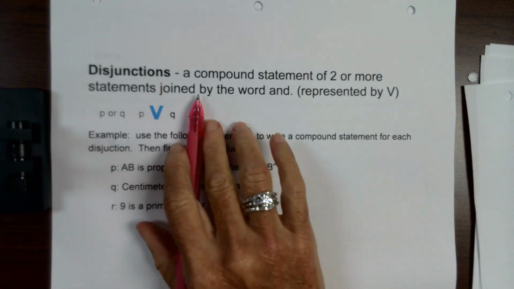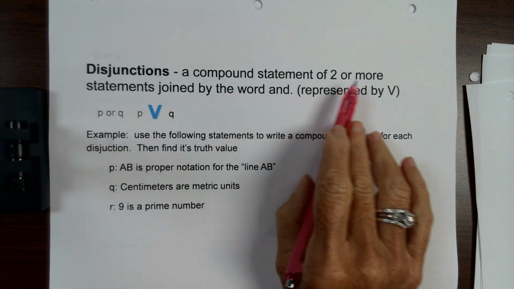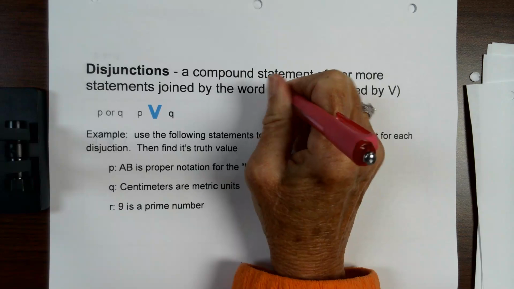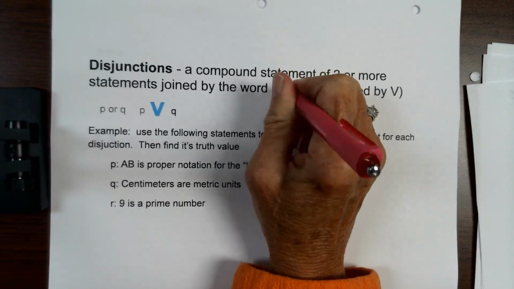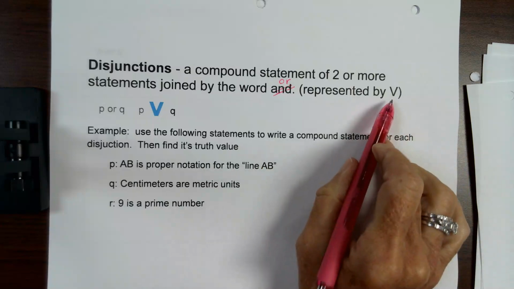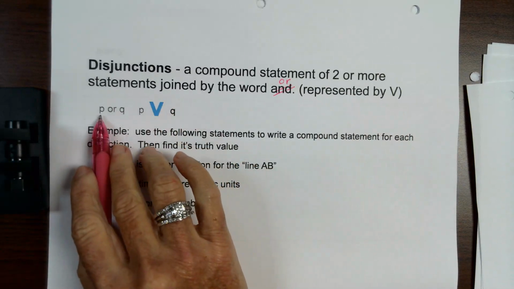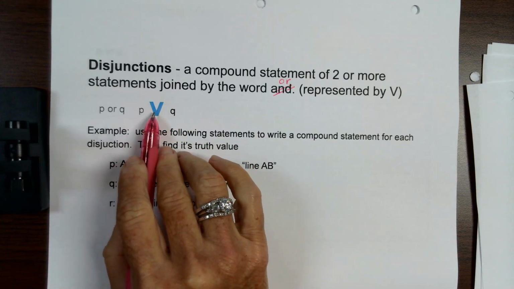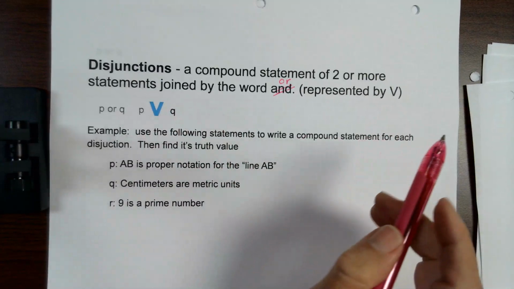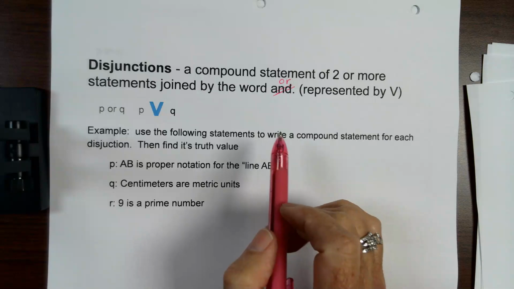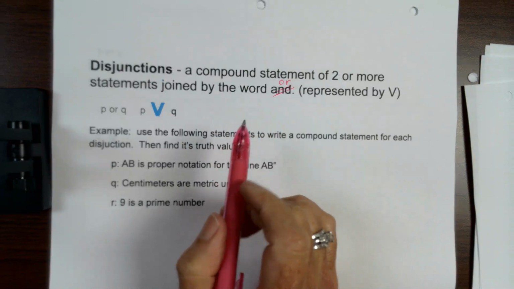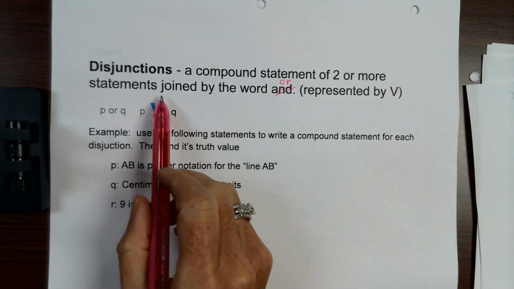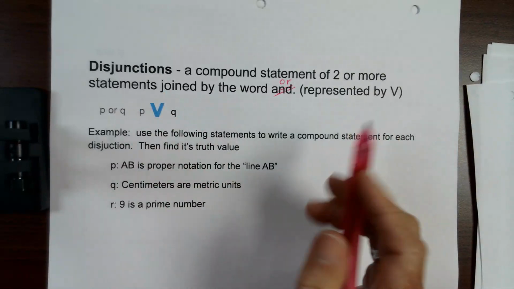A disjunction is a compound statement of 2 or more statements joined by the word or. It's represented by a V. So P or Q can be represented as P V Q. The one thing about this is if either one of them is true, then this disjunction is true. We'll call it a disjunction.